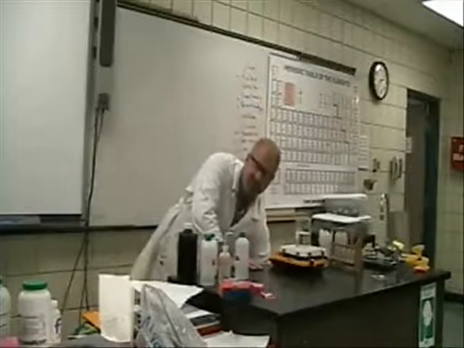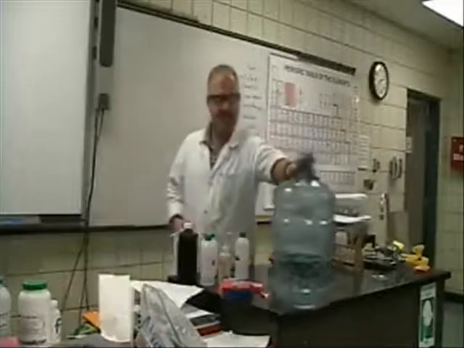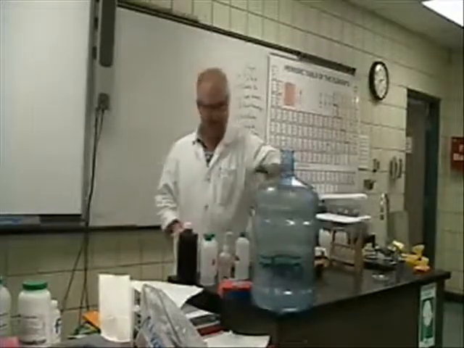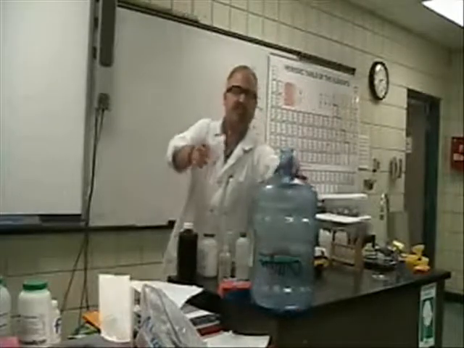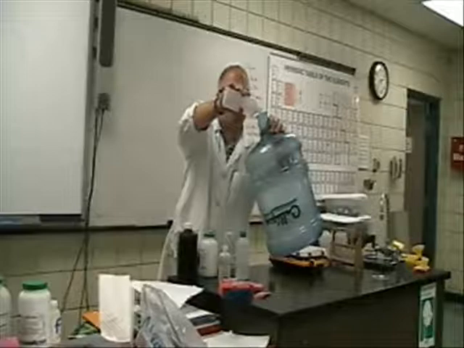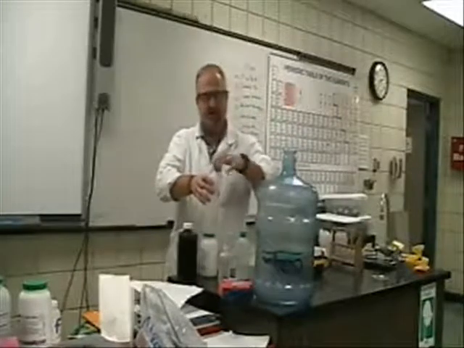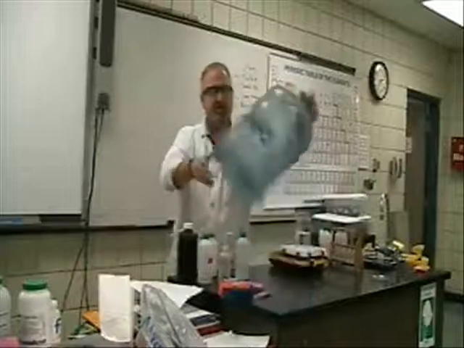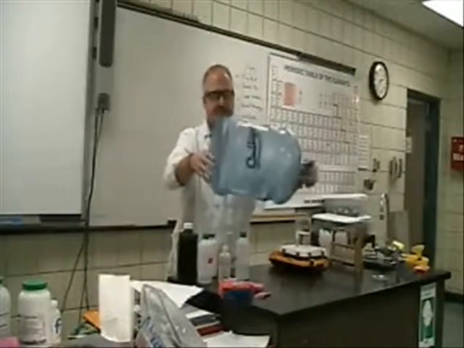What I'm going to do this time, I'm going to take this container, and into my container, I'm going to put some methanol, about the same amount as I put in the dish. And then I'm going to swirl the methanol around in there.